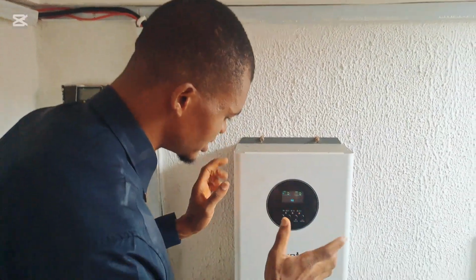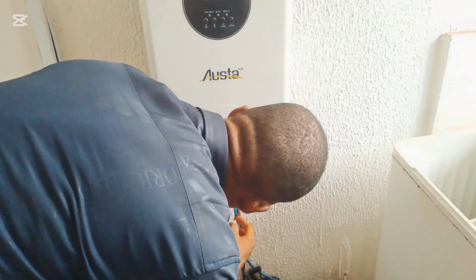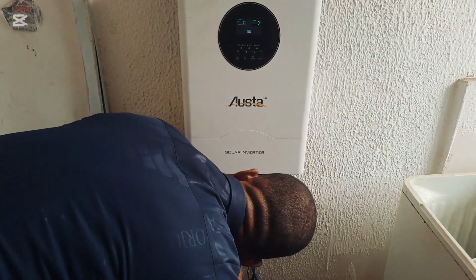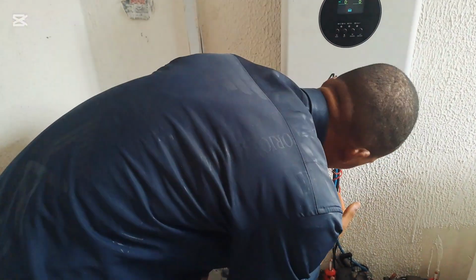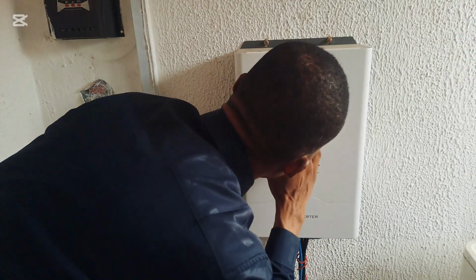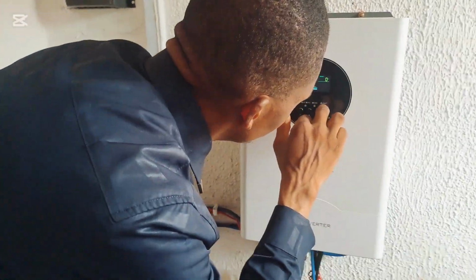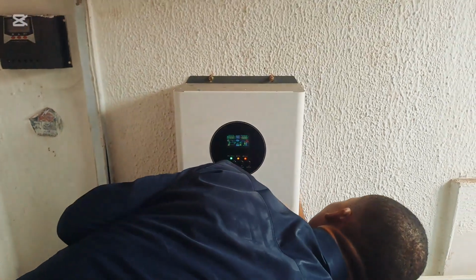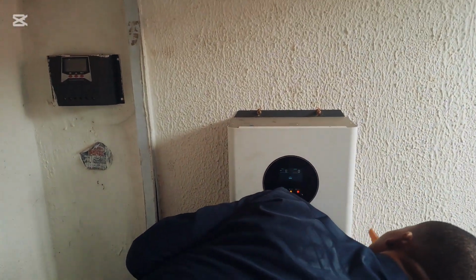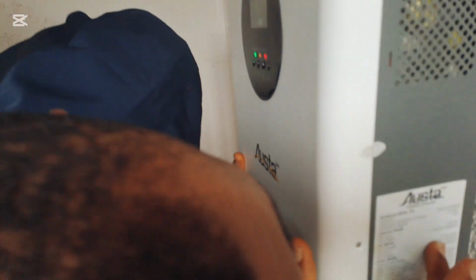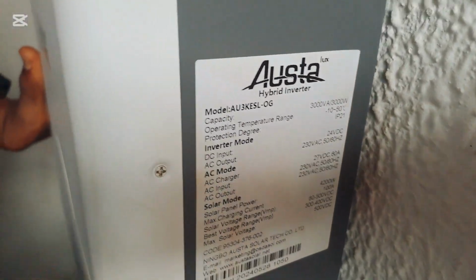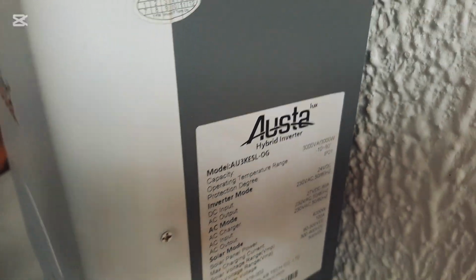Look at how that is done. You see this? They just invited me because this thing is not giving output to the house, and because of the error code or the fault that is being indicated, I have to look at the system. This is 3000 watts. Let's look at this. So I will turn on my system, come down to the switch.